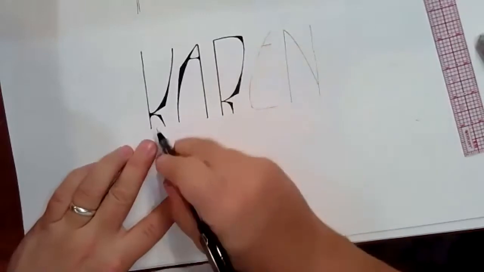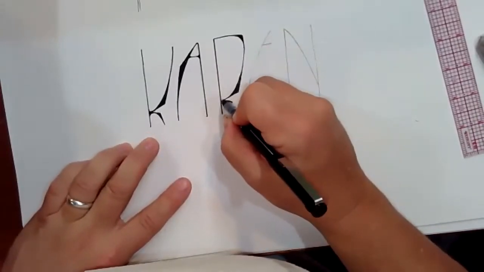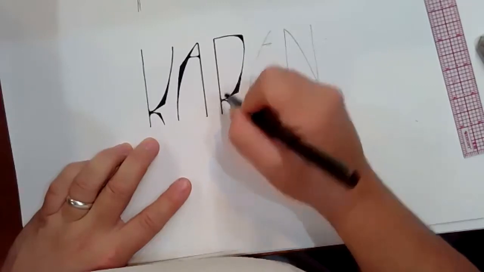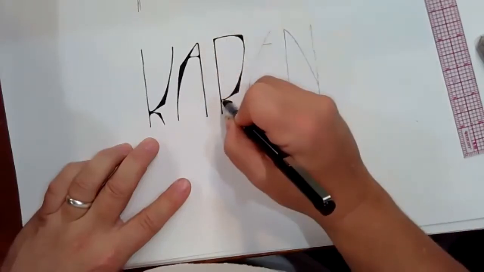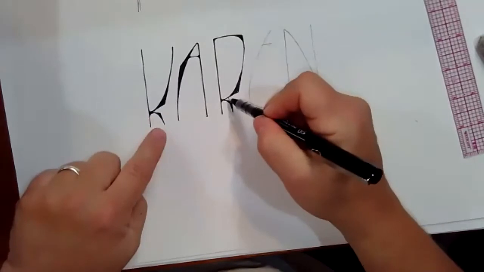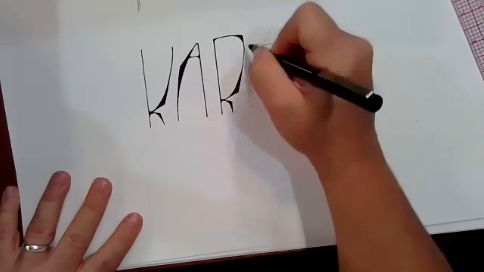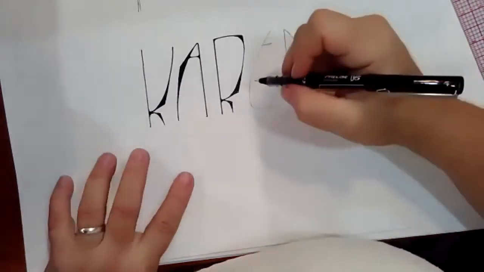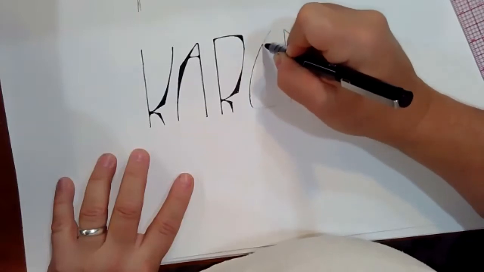Not quite the same. That's not quite the same arch there, but I'm just eyeballing these things right now. I'm softening these corners and this junction. I'm not going to soften this junction here. I'm going to leave that sharp right there. Okay. And now the E, we'll do the inner angle or the inner curve first.